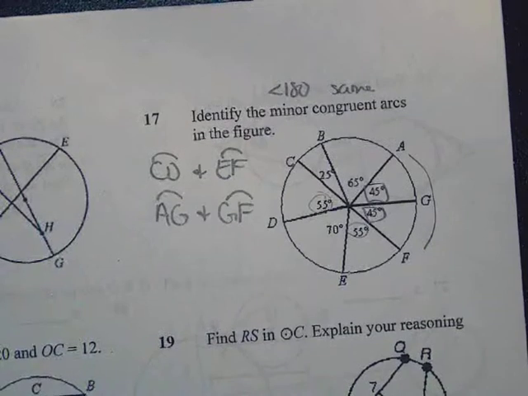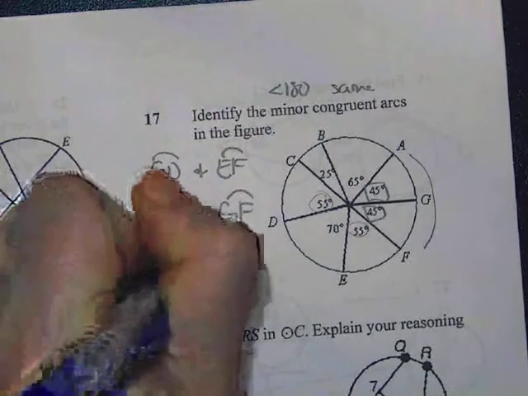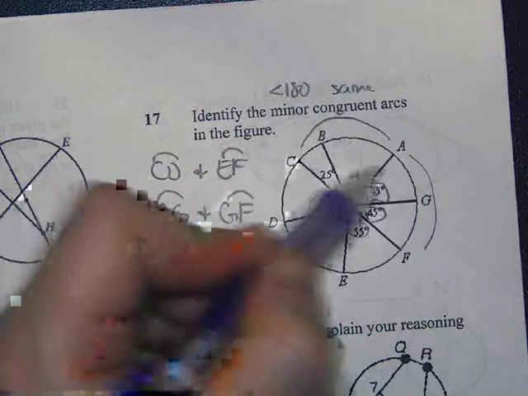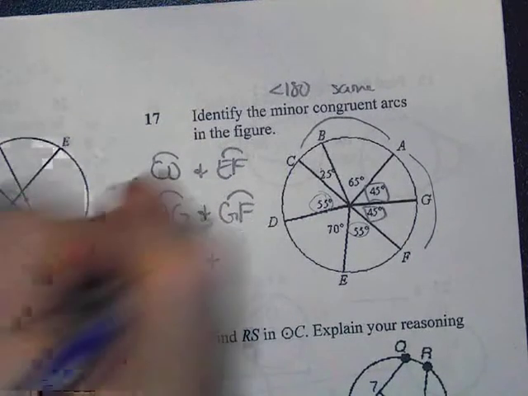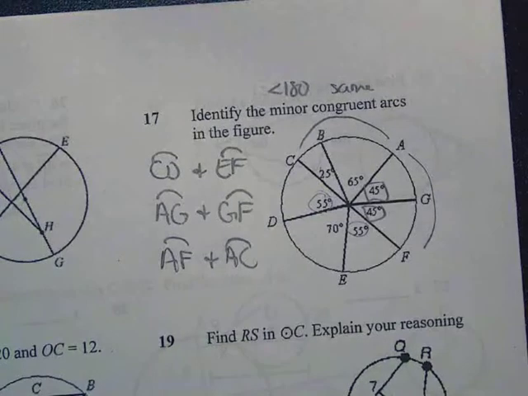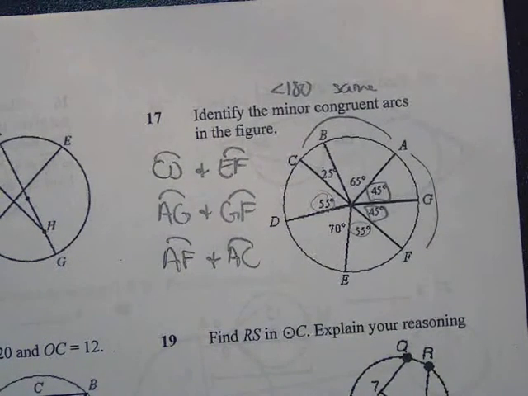That adds up to 90. AF is 90. Another pair that adds to 90 is 65 and 25. So I could also say that AC and AF are going to be the same. There are probably several pairs you could do, but those are just some examples.